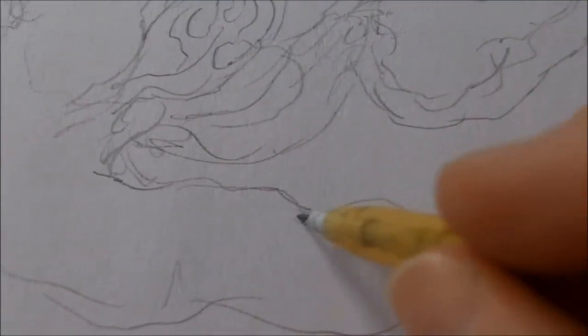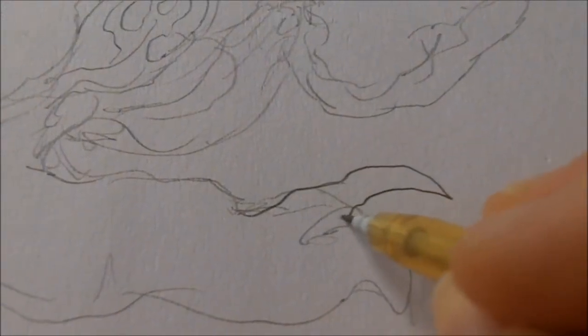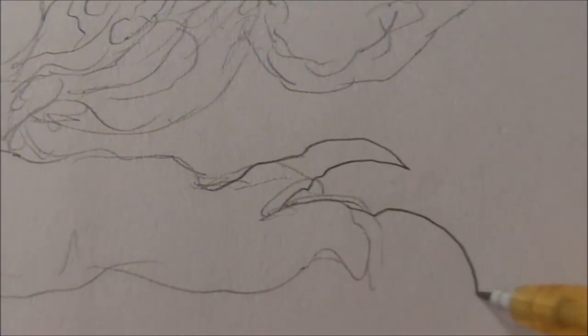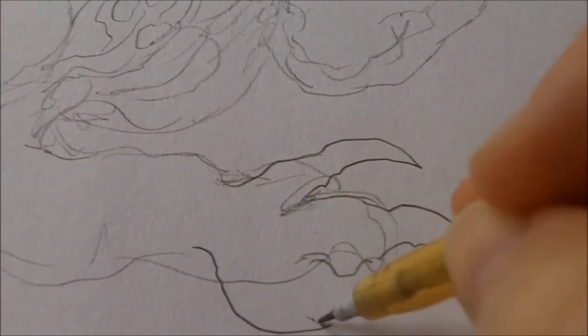It's got some kind of claws there, but let's say that's all we'll give him. Maybe a claw there.